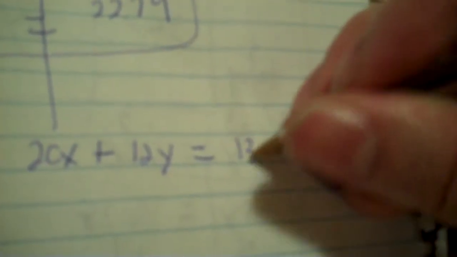So 4 times 5x is 20x. 4 times 3y is 12y. 4 times 32.92 gives you 131.68. Then that's 20x. 2y times 5 is 10y.